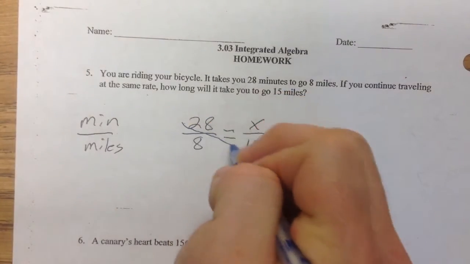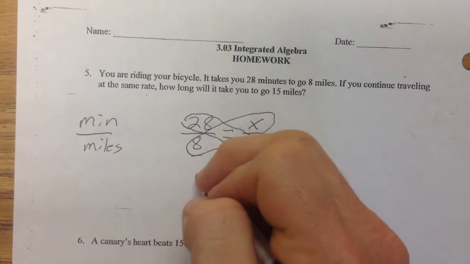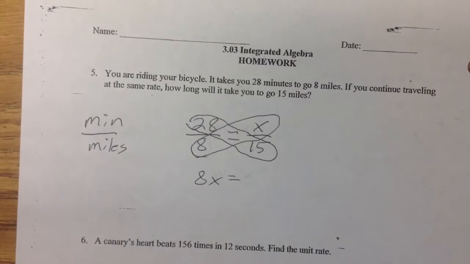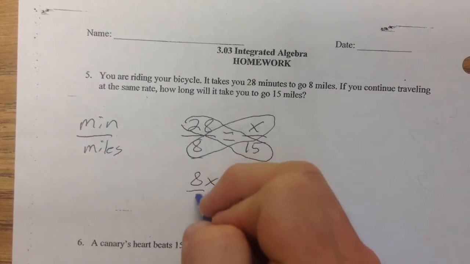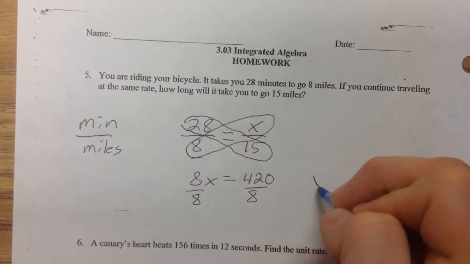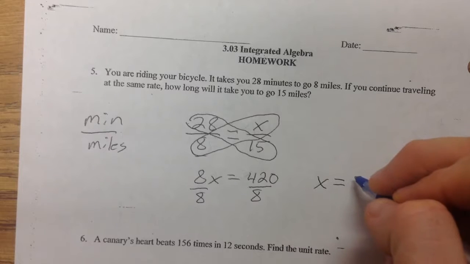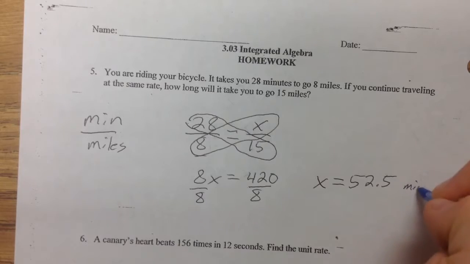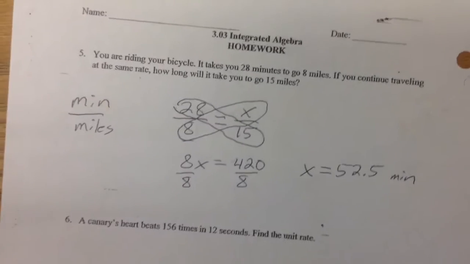So we're going to cross multiply here. We've got 8 times x is going to be 8x. We've got 28 times 15 is going to be, let me see here, 28 times 15, 420. Divide both sides by 8. X is going to equal 52.5. So x equals 52.5 minutes. All right, now let's take a look at the last problem here.